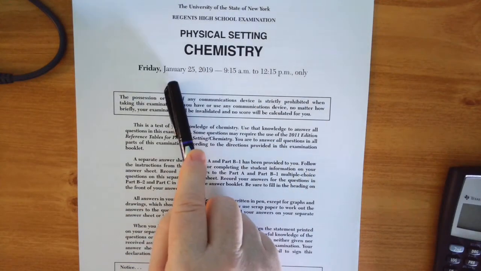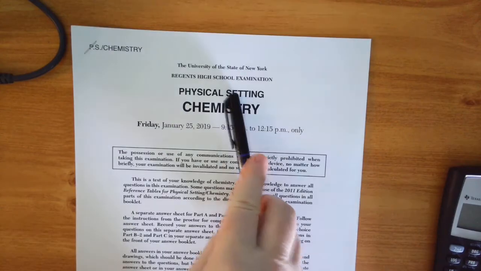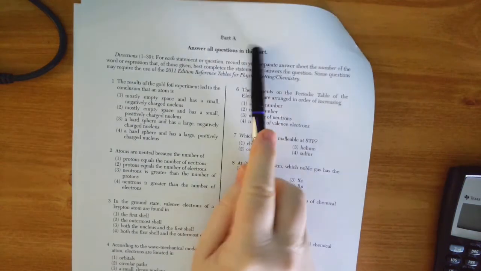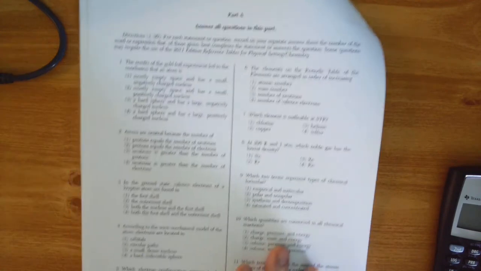All right, it's time to do the January 2019 exam for physical setting chemistry. When you start this exam, you're going to have 50 multiple choice questions first. The first set of multiple choice questions in Part A should be the easiest multiple choice questions. All right, let's get to it.